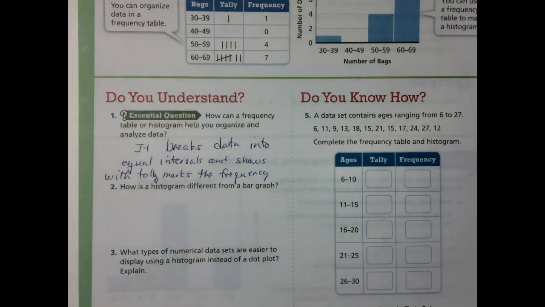Okay, number 2. How is a histogram different from a bar graph? Think about it a minute. I told you in just a little bit ago.